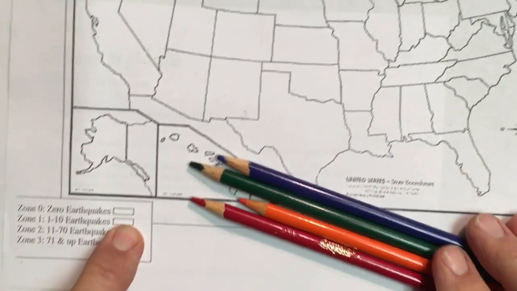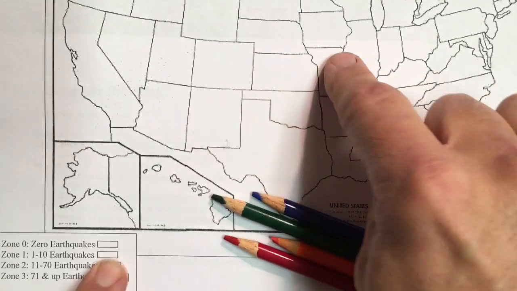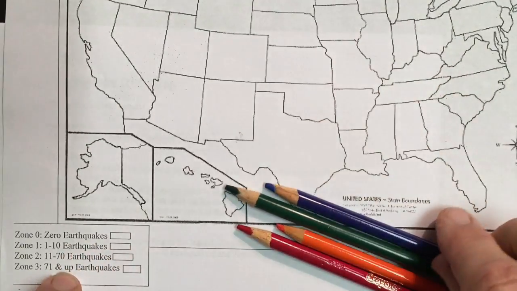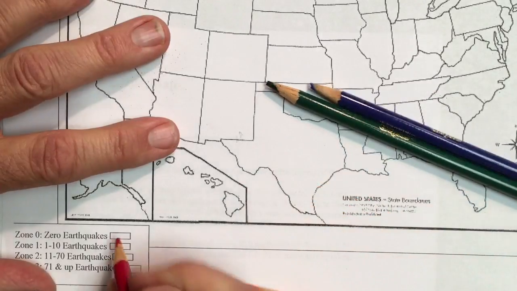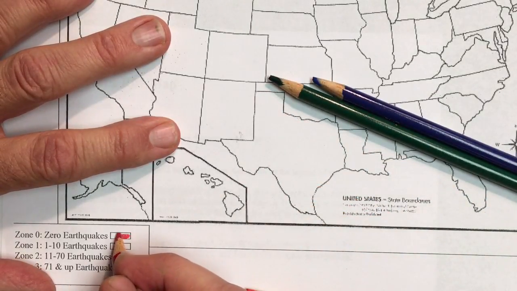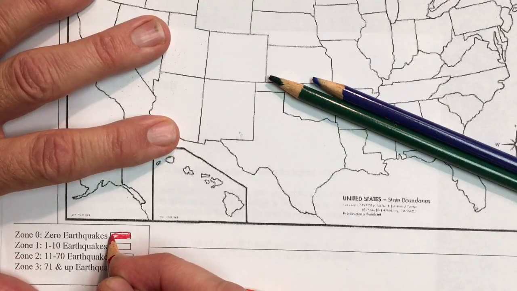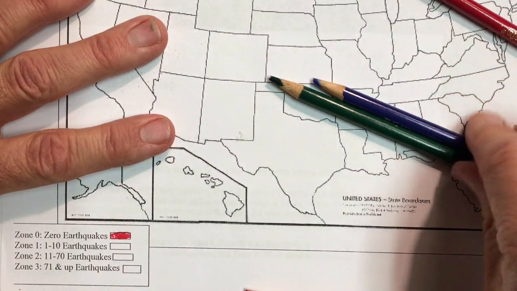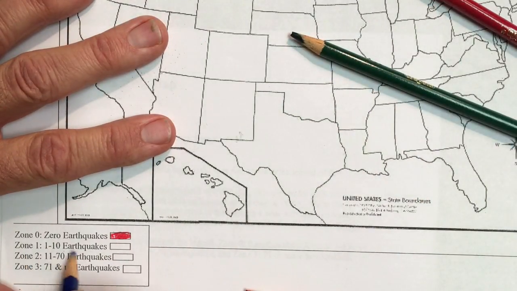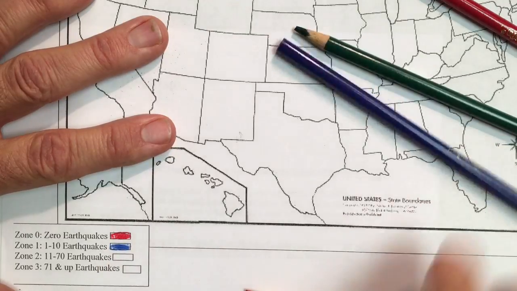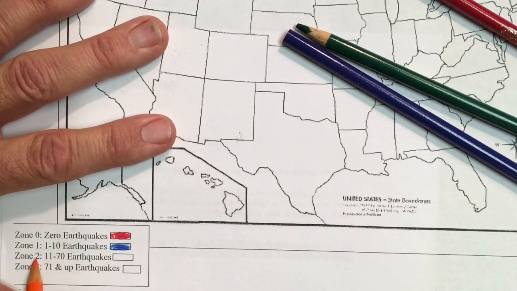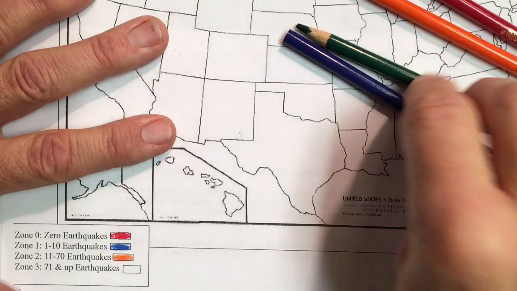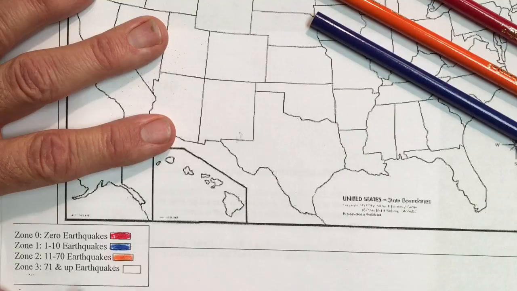And with a colored pencil or crayons, I have both, you color those in. And then as you find the data from the second sheet, you'll color each map based upon what zone it's in. So I'll just throw some colors on this. I have the colors chosen early. I'm going to go red with my zone 0 earthquakes. Blue for my zone 1 to 10 earthquakes. And let's see, we'll go orange for zone 2, 11 to 70 earthquakes. And green, zone 3, 71 on up.